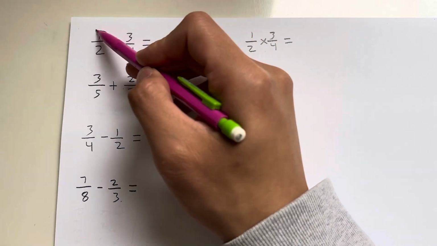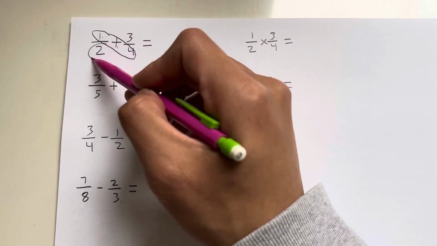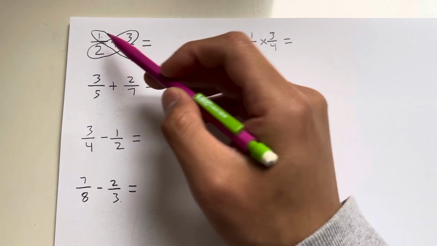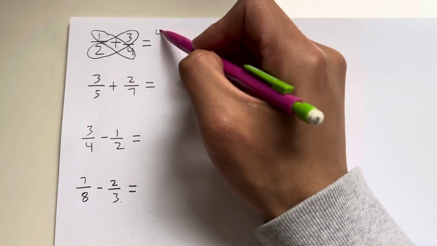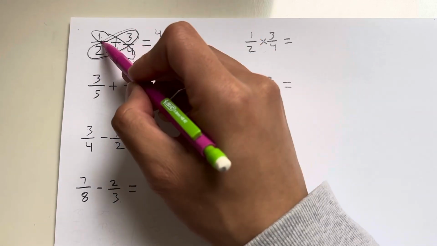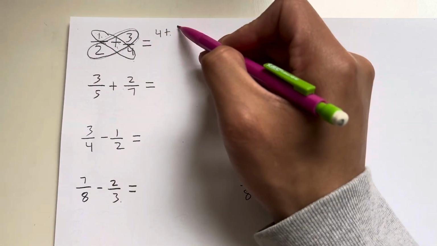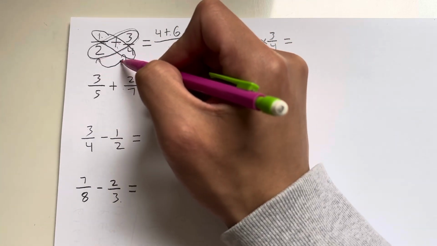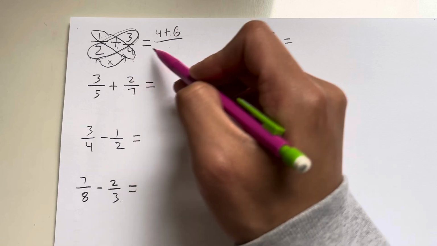Basically, it's super easy as long as you remember to draw the butterfly wings. Why do we do that? Because you just multiply the numbers inside. So 1 times 4 is going to give you 4. And then, because it's addition, you add, and then you multiply the butterfly wings of these, 2 times 3, which will give you 6. And to get my denominator, all I have to do is multiply our two denominators. So 2 times 4 is going to give me 8.